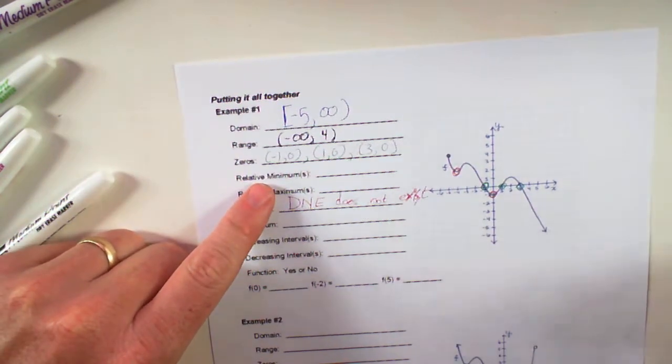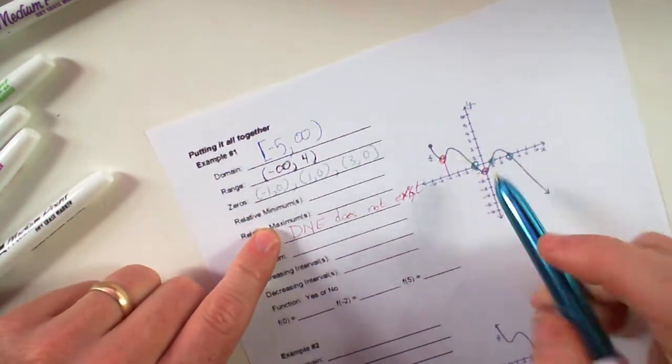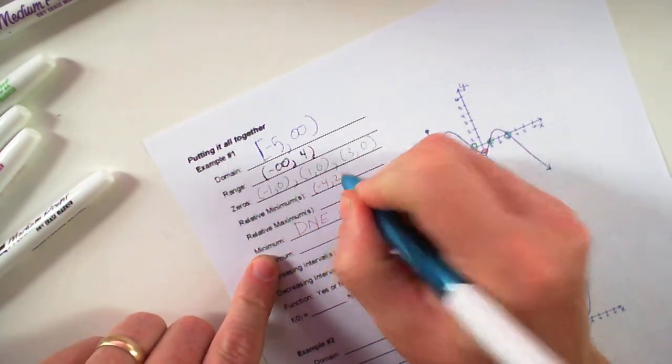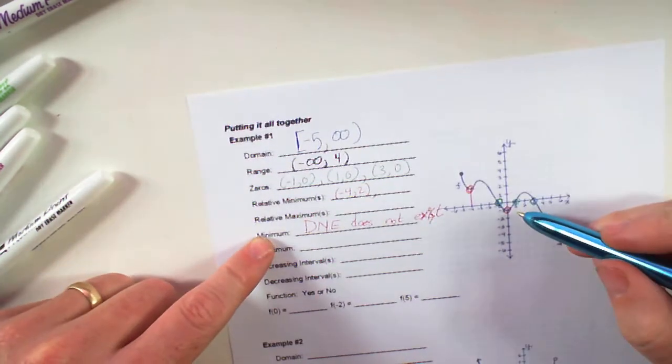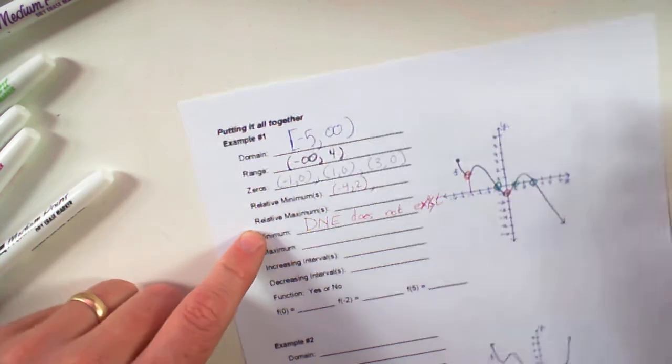Now we look for the relative minimums. So those are the bottoms. We've got one at -4, 2. And then we have another relative minimum at 0, -1.